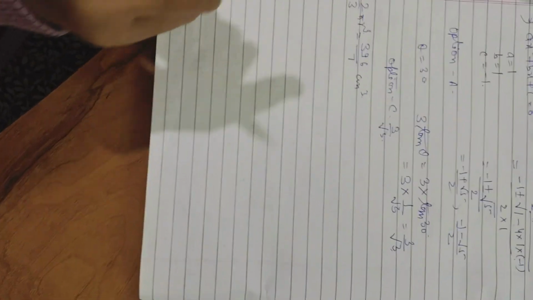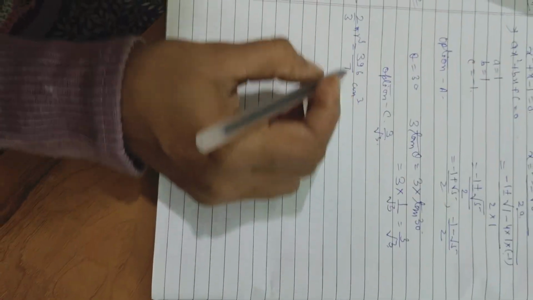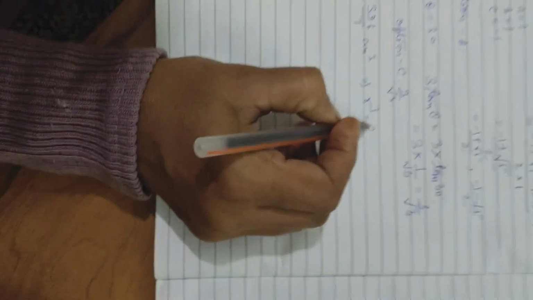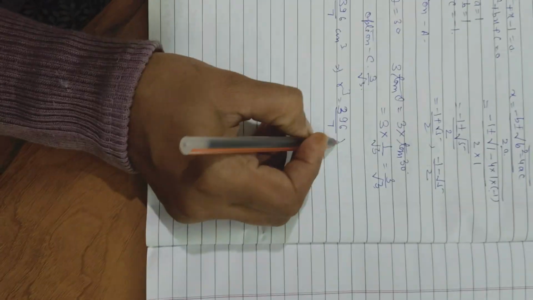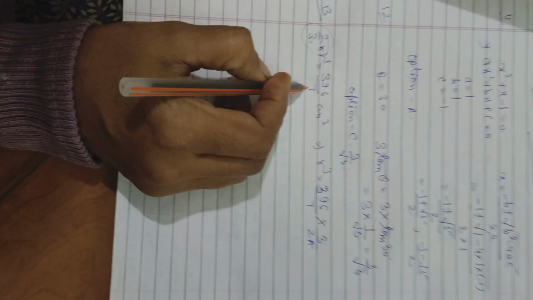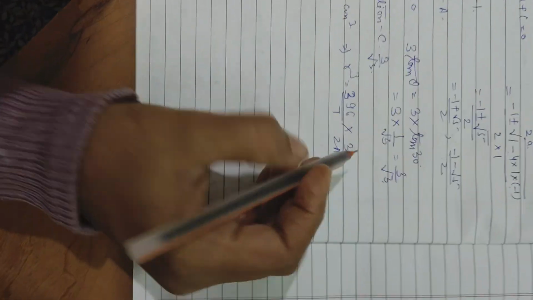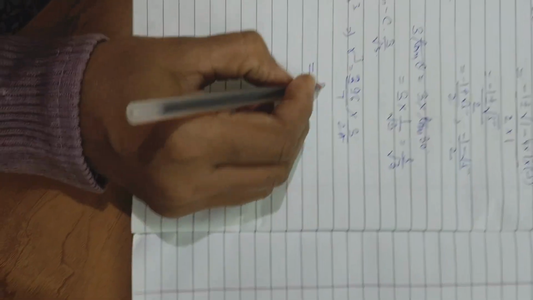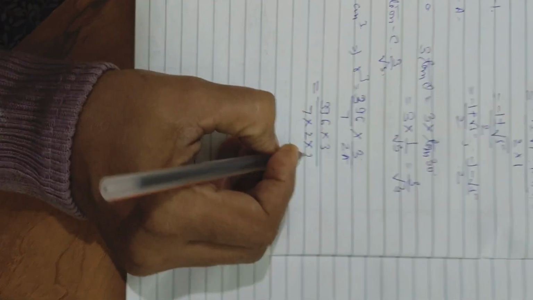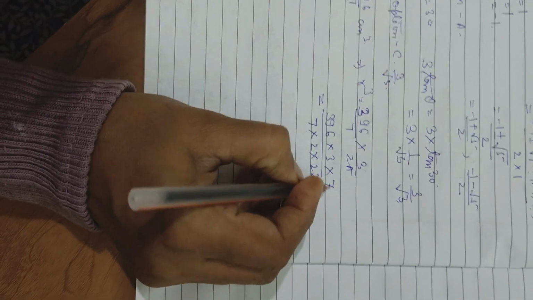Now, the total surface area of the solid hemisphere. You can find r from this value. You see, r cube is what? 396 by 7 into 3 by 2 pi. From this one, you can write this value will be in the denominator, and then its reciprocal. Now, see, 396 into 3 by 7 into 2 into 22 by 7 will be in numerator.